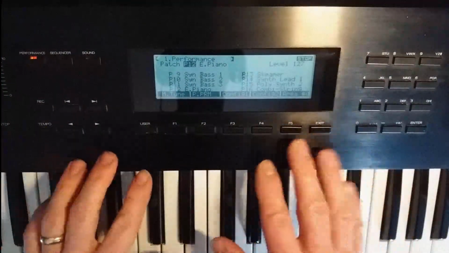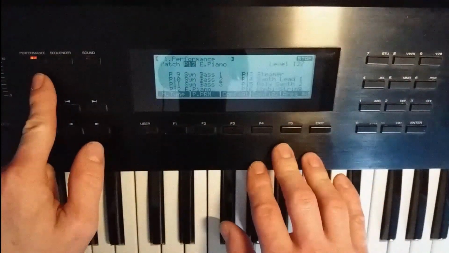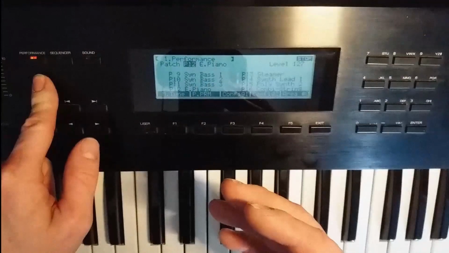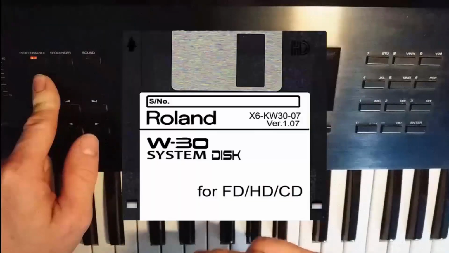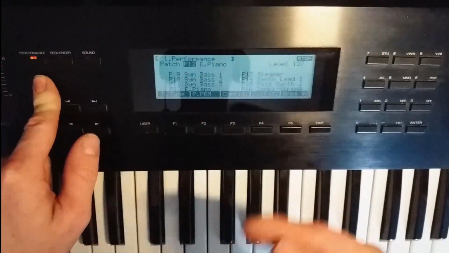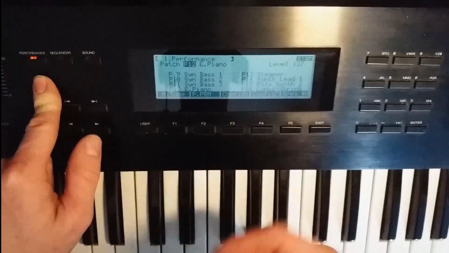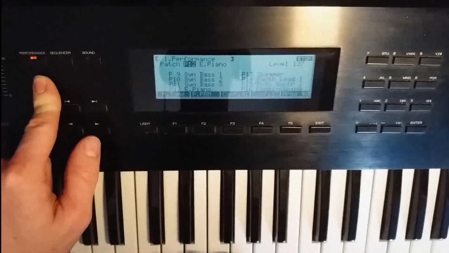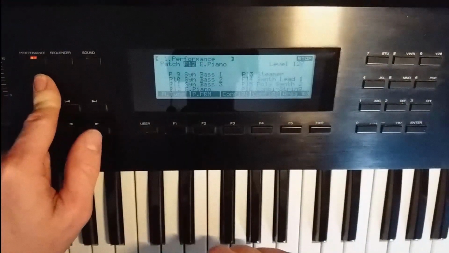Okay, so when the workstation first loads up, you'll be in performance mode. What we want to do ideally is make a copy of the system disk, because if that fails or you lose it, then obviously you're going to have to sort another disk out. So if we make a copy, we'll be good to go.